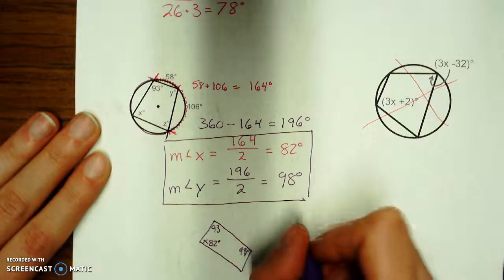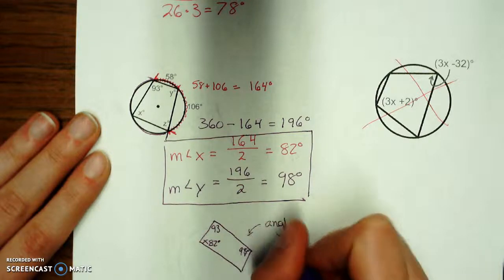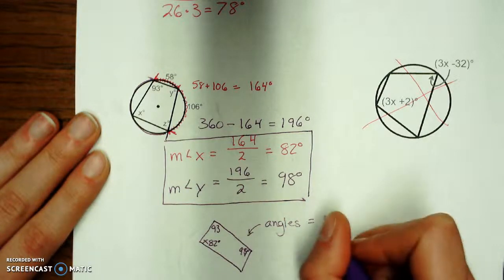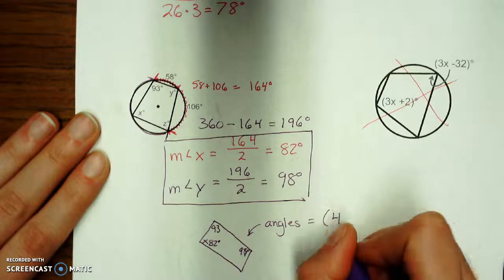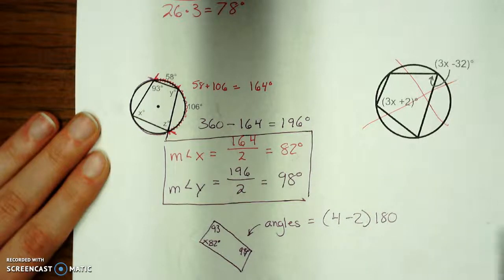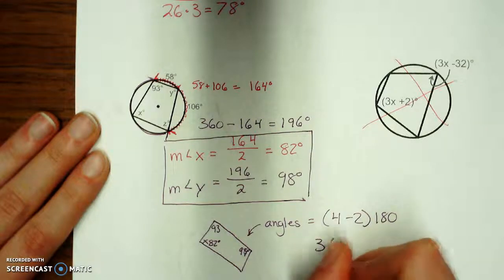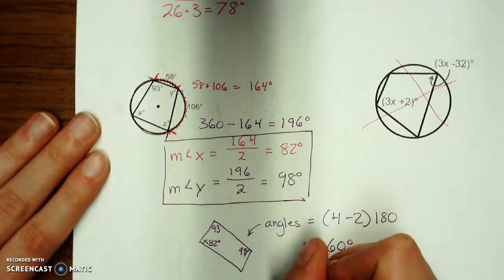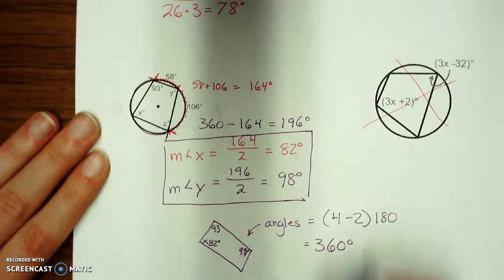And we also know that if we wanted all of the angles here, it would be the number of sides, which is 4, minus 2 times 180. That's what we learned last section. So we're going to end up with a total angle measure of 360 degrees, because 4 minus 2 is 2 times 180 is 360.